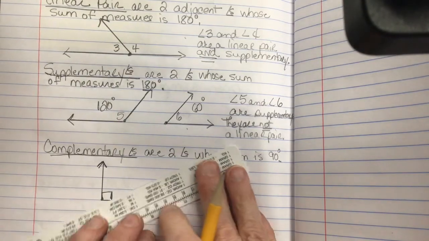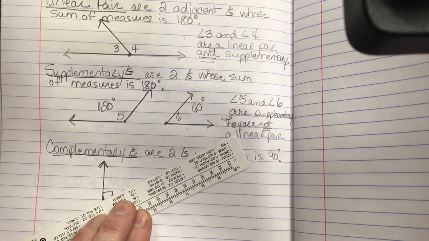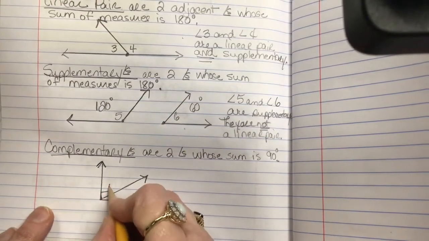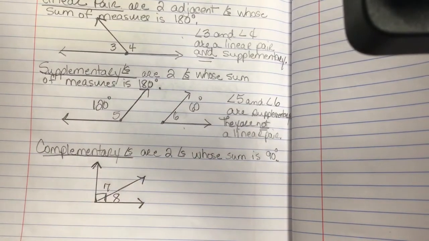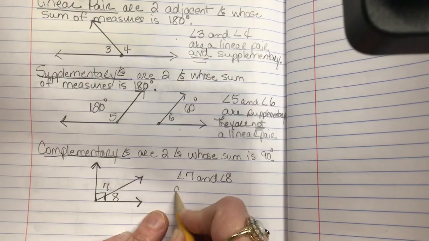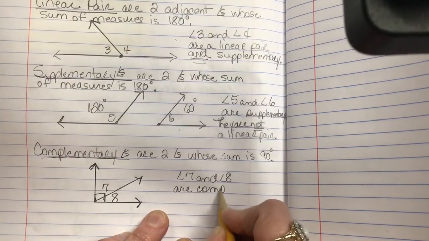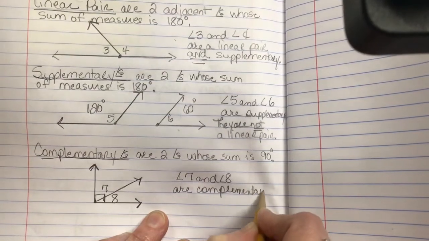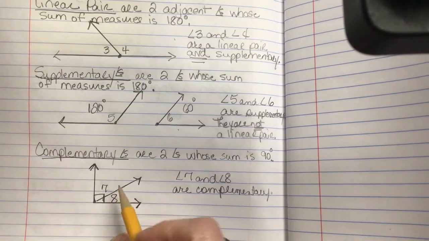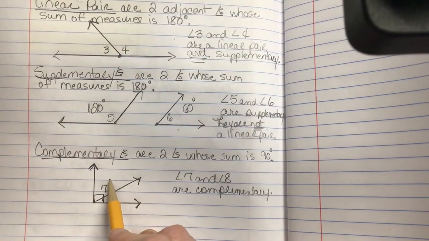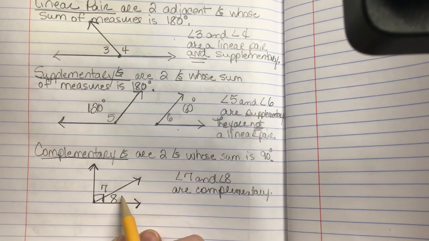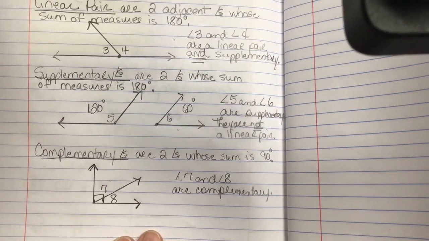So draw yourself one, and don't try to split it down the middle because I don't want you to think it has to be half and half. And let's draw a ray in the middle of it, and let's say angle 7 and 8. Now do 7 and 8 add up to 90? Angle 7 and angle 8 are complementary. Or angle 7 is the complement of angle 8. If angle 8 was 20, then angle 7 would be 70. If angle 7 was 50, then angle 8 would be 40. So if you know one, you can find the other.